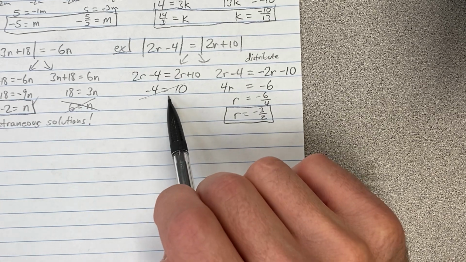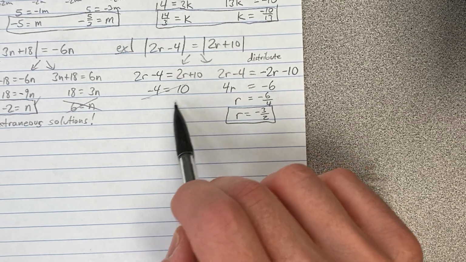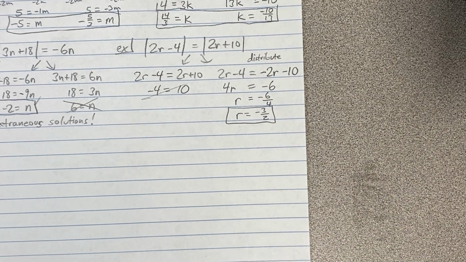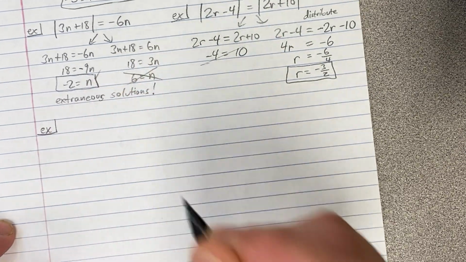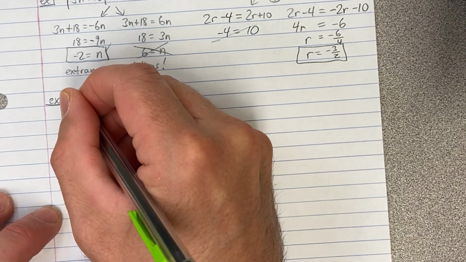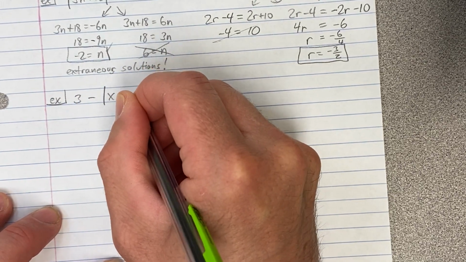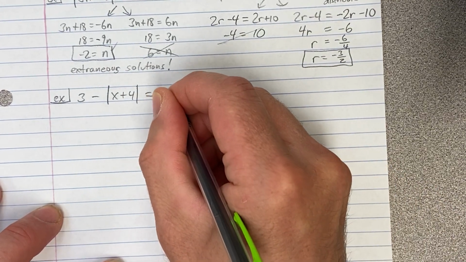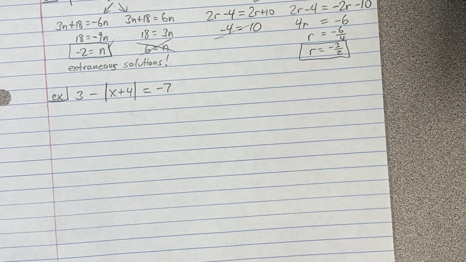Now this wasn't an extraneous solution. This was just no solution, right? That was no solution. This one got us a solution. All right, and one more just for good measure. 3 minus absolute value bracket x plus 4 equals negative 7. Are we ready to write two equations?